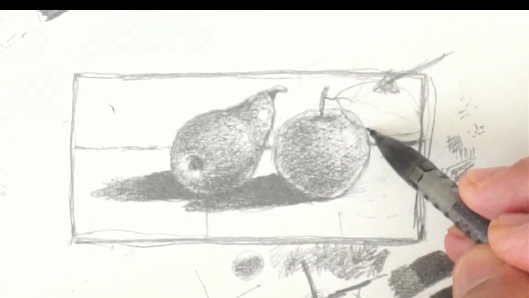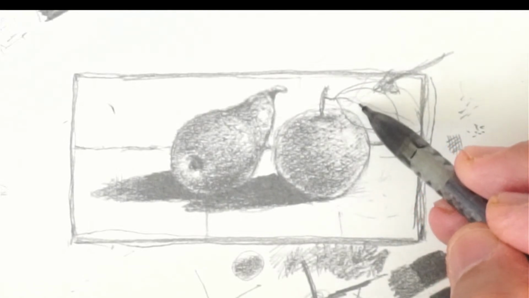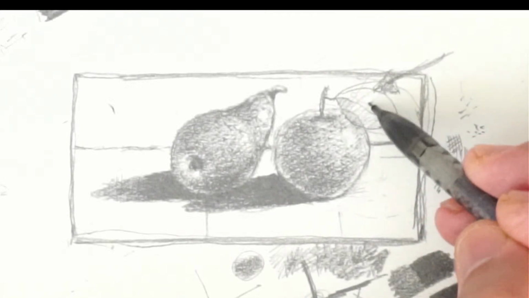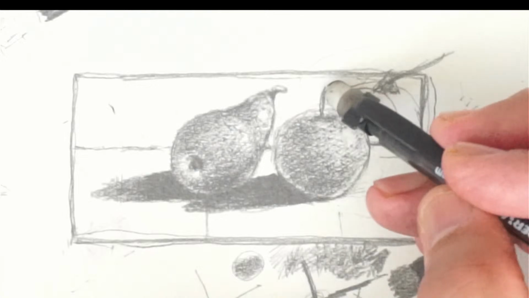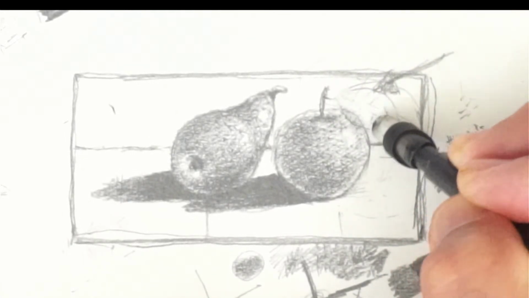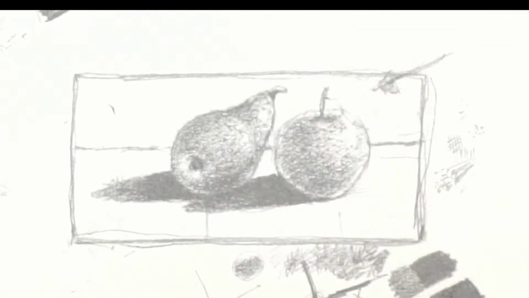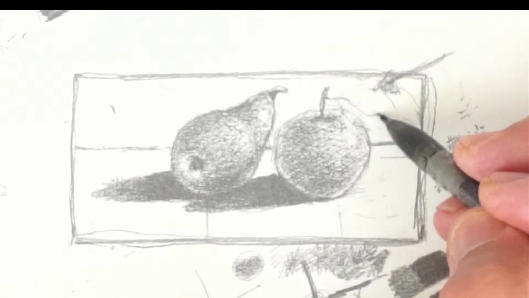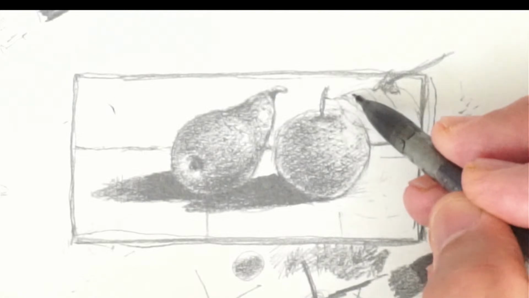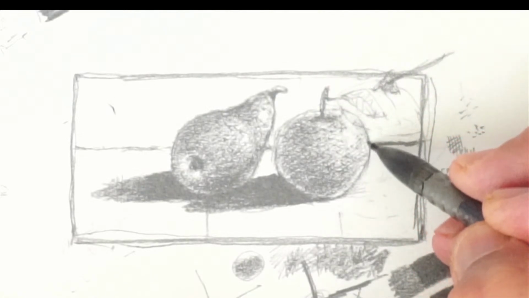So I have to keep that leaf small enough that it looks good with this apple. Let me make it smaller. Let's erase this. If you want to put a leaf here, you can just put a small leaf compared with the apple.